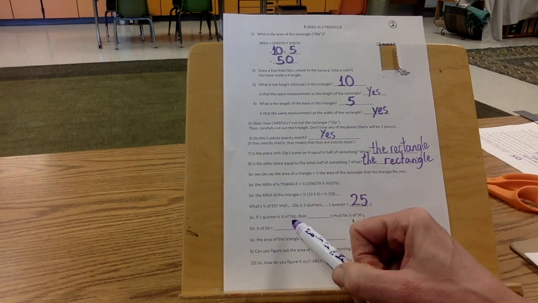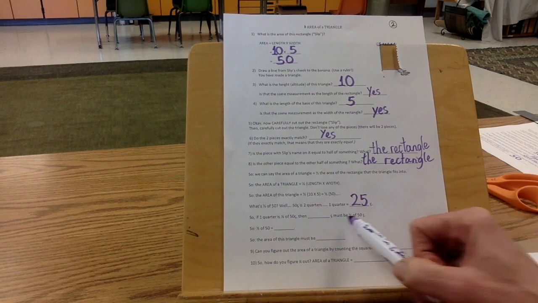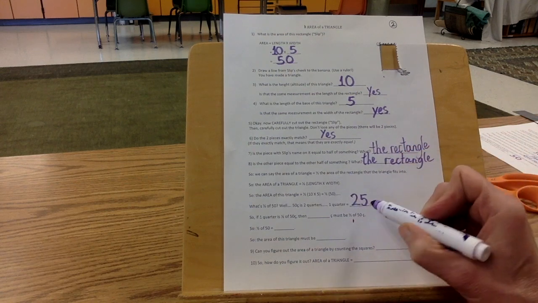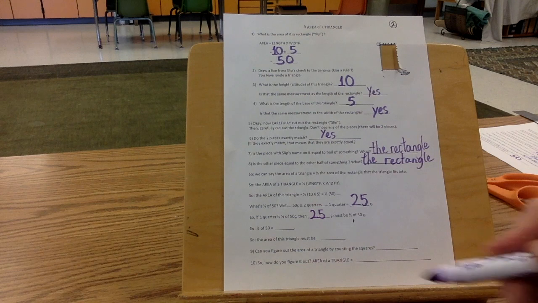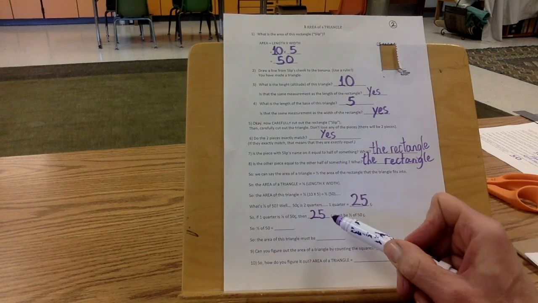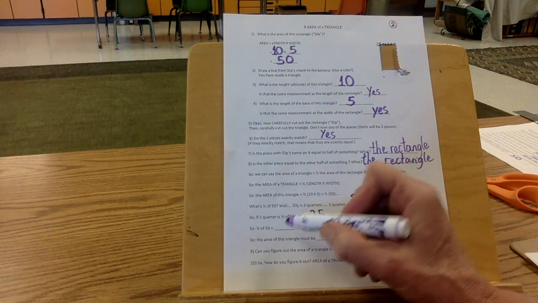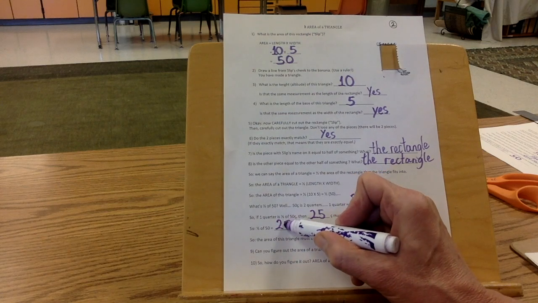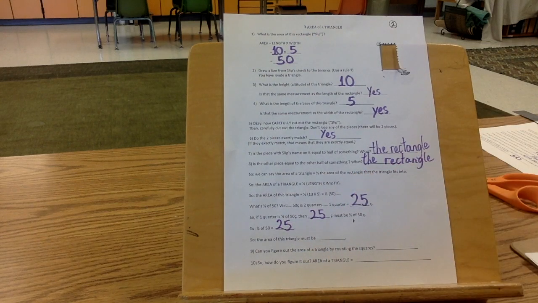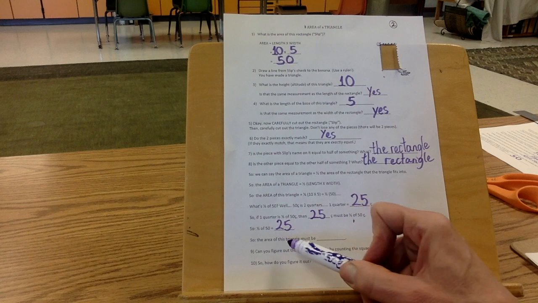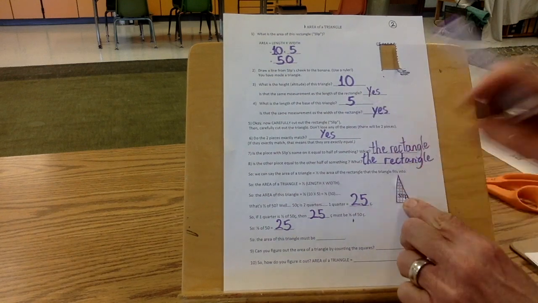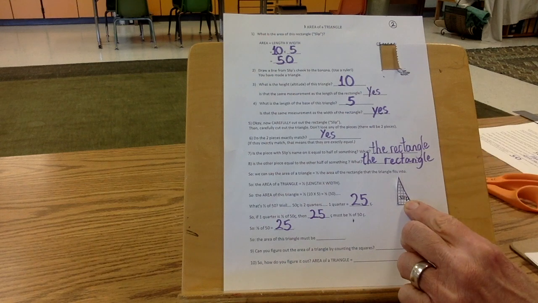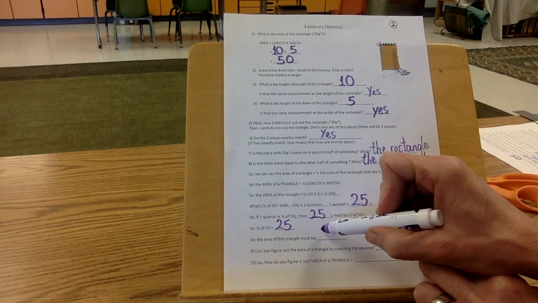So if 1 quarter is half of 50 cents, then 25 cents must be half of 50 cents. So half of 50 is 25. I'm sure most of you knew that. So the area of this triangle must be, well, it's got to be 25.